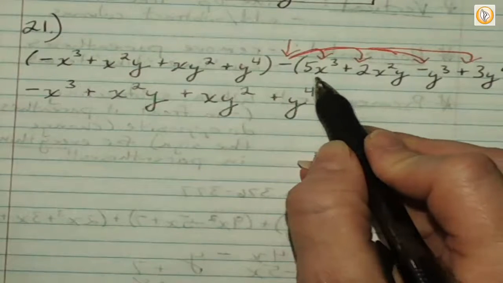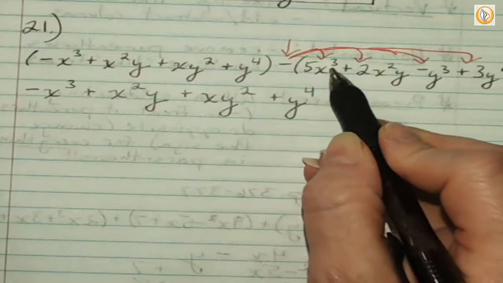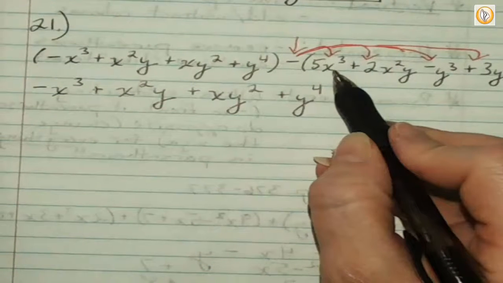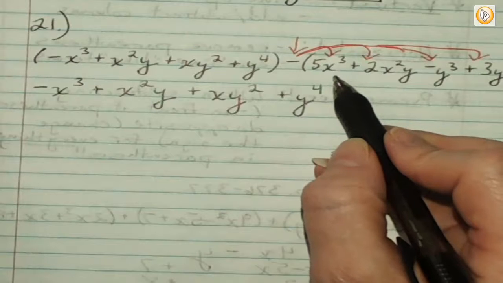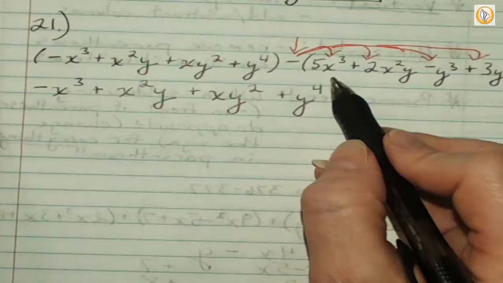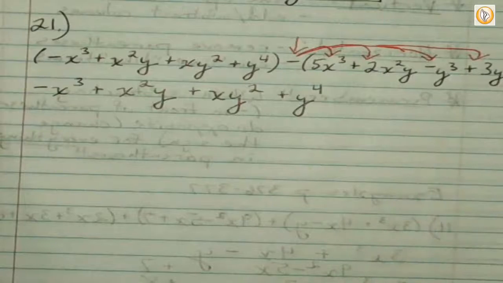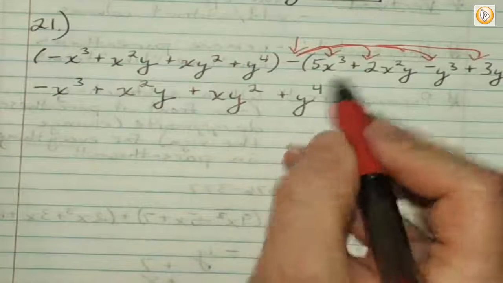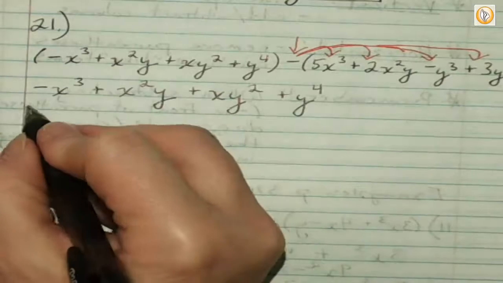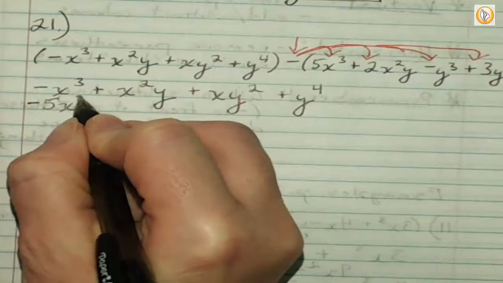So Miranda, negative 5x cubed, because this is negative now, where would I put that? In between x y squared and y to the 4th. When you do that, it doesn't have a y. Oh wait, no, it's cubed. Never mind. It goes there. Make sure you saw. 5x cubed goes right there.